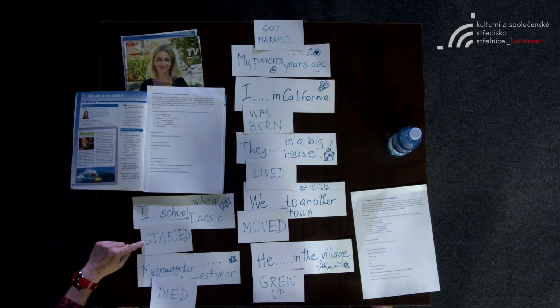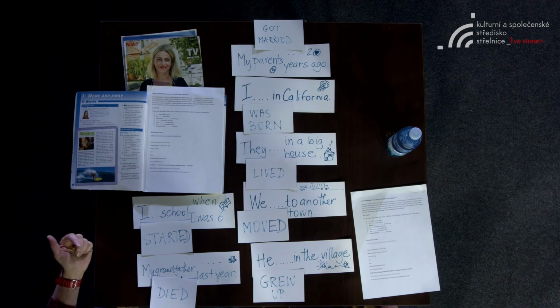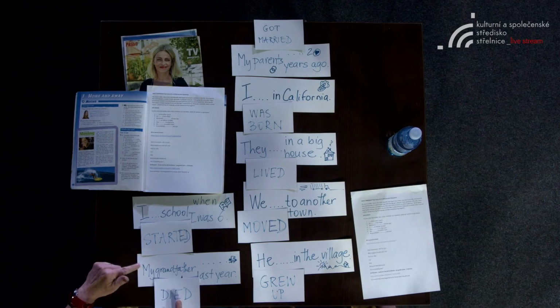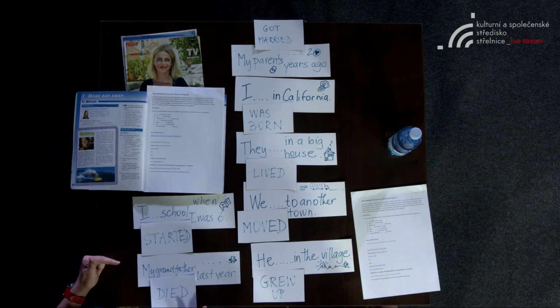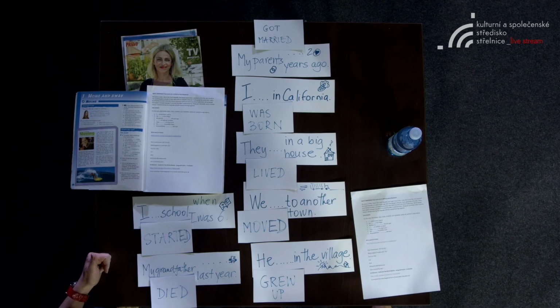I started school. She started school. We started school. Everybody started. Still the same. And my grandfather died last year. If it was granny and granddad, both of them, it would be still the same. And even a baby would be the same if they died, but it would be a pity.